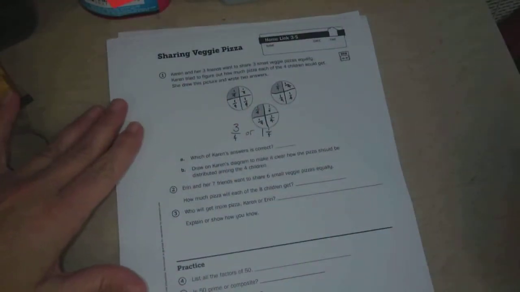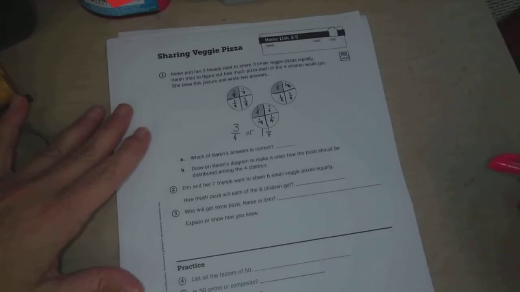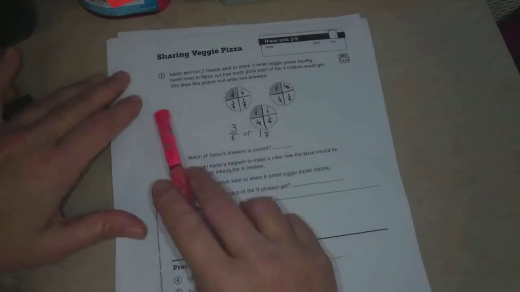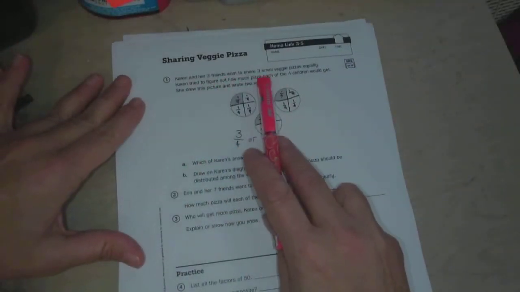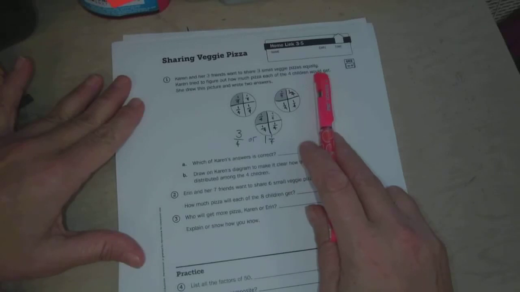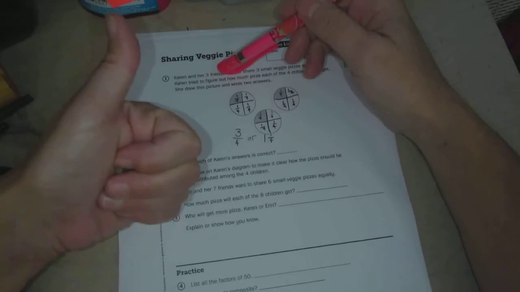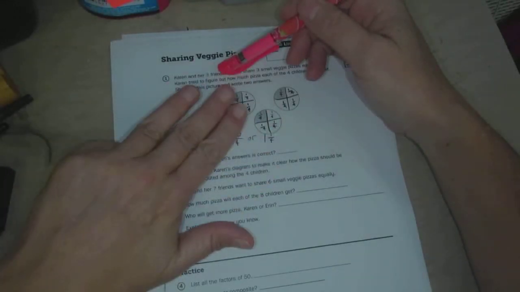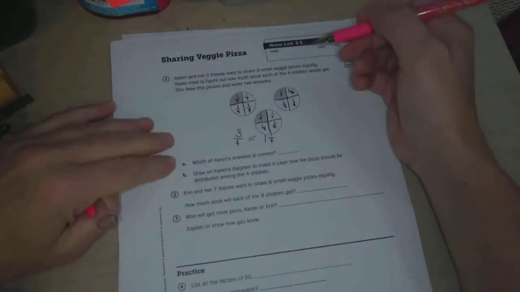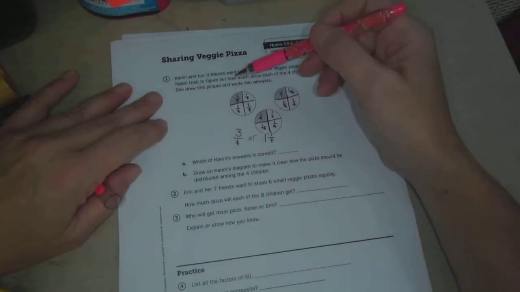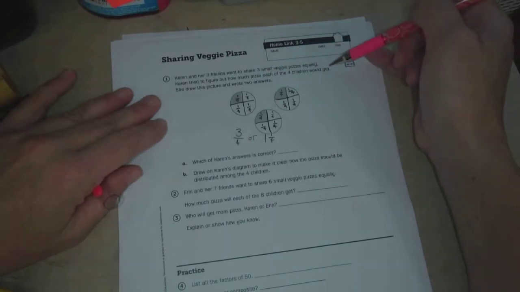So this is more of the stuff that we've been working on, sharing things among more kids than items that we have. So let's read it together. Karen and her 3 friends want to share 3 small veggie pizzas equally. So that's 4 people. So 4 people want to share 3 small veggie pizzas equally. Karen tried to figure out how much pizza each of the 4 children would get.